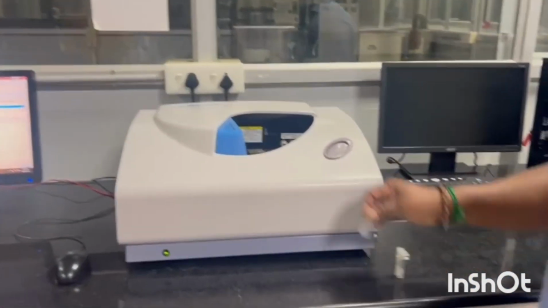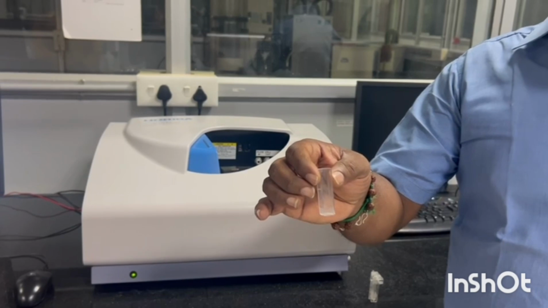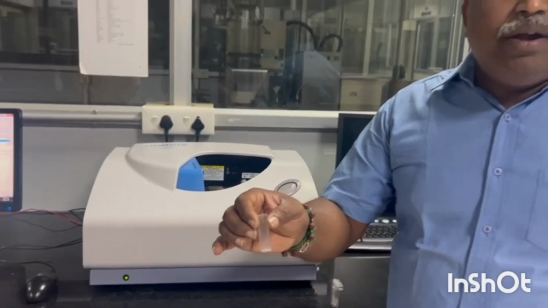If you look at the instrumentation, there is a laser source which passes over the sample. Normally we keep it in a cuvette, a 100% transparent cuvette. Here you have to consider the sample preparation. Generally we go for a dilution factor of 1:100. Then we keep them in a water bath for complete dispersion of the particles. Then only you get good results.